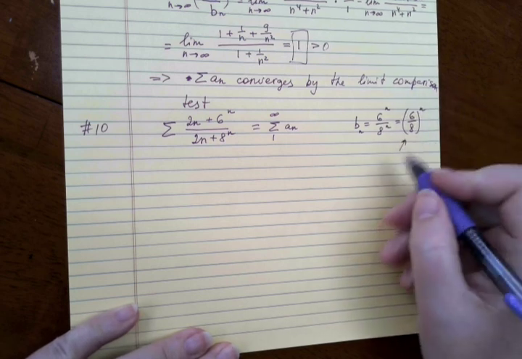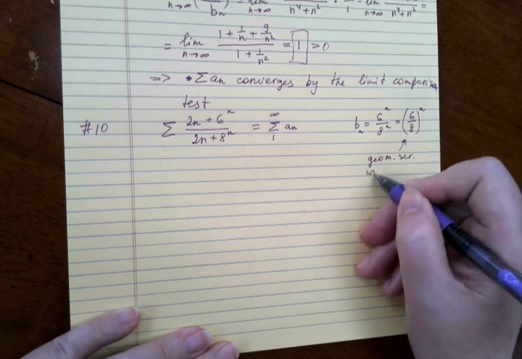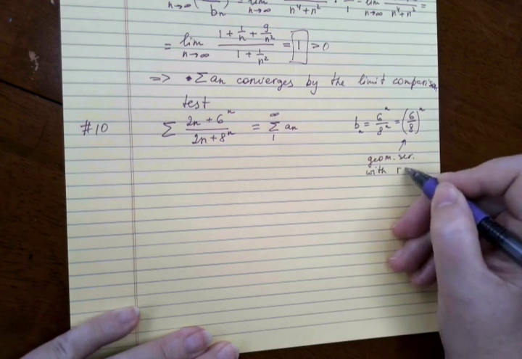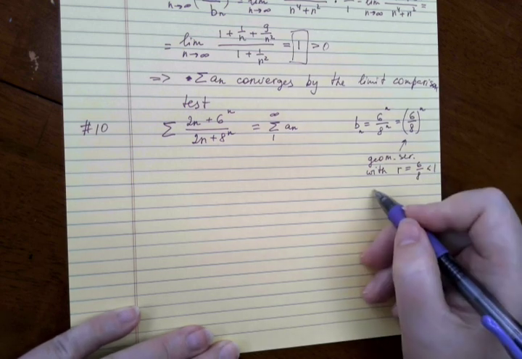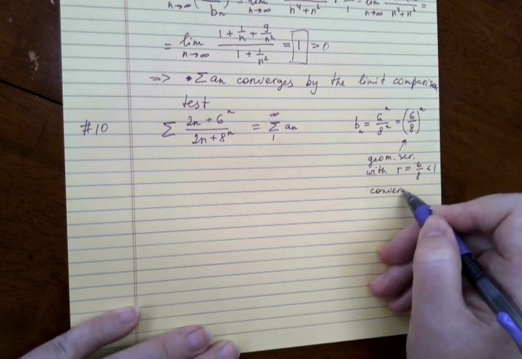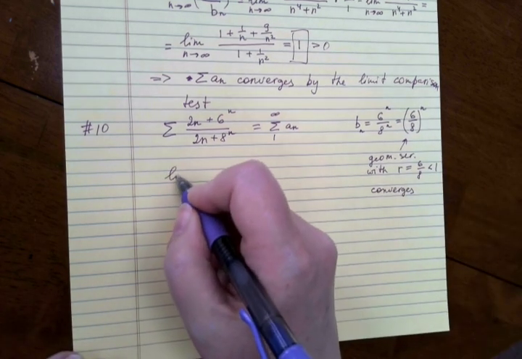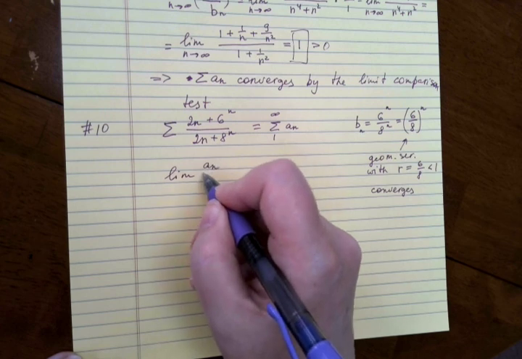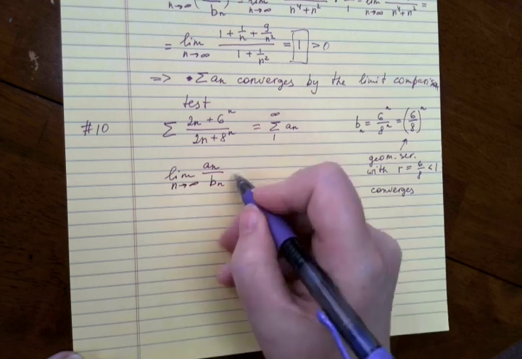And this is going to be a geometric series with the common ratio r equal to 6/8, which is less than 1, and therefore this series converges. Now let's look at the limit of a n divided by b n as n goes to infinity.